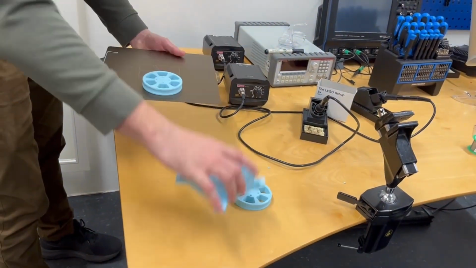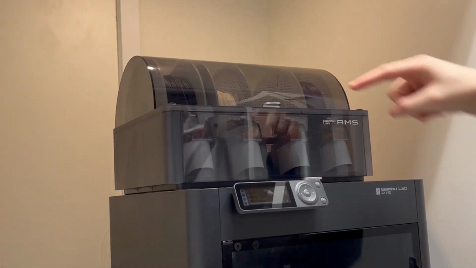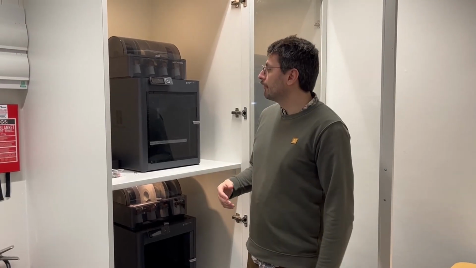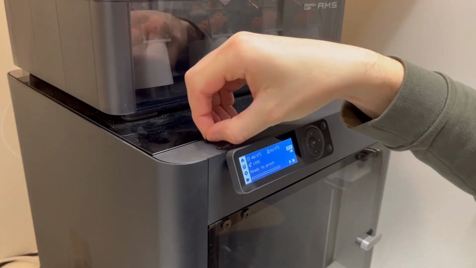It is also a good idea to make sure that there is enough filament in the printer before you start printing. You can do that simply by looking at the filament roll on top of the printer, seeing roughly how much filament is left. When you're ready to print, the first thing you need to do is to remove the small SD card from the top of the printer. This is where you will store your 3D printing file.